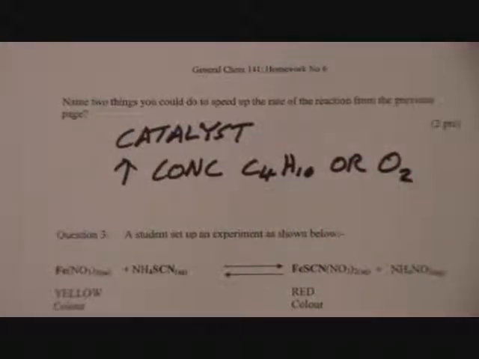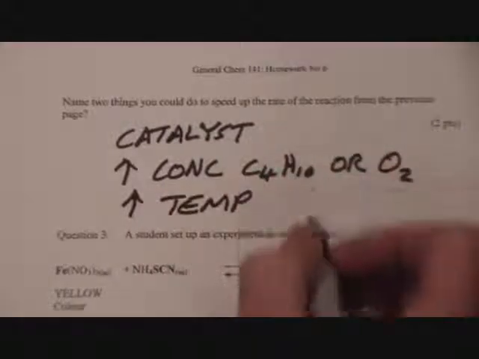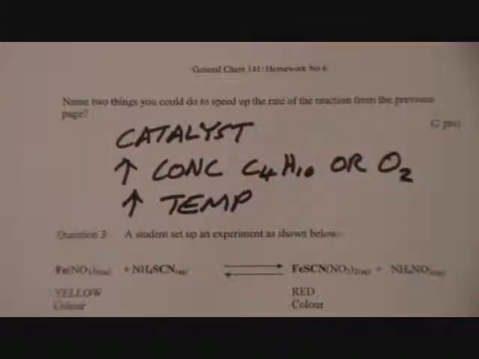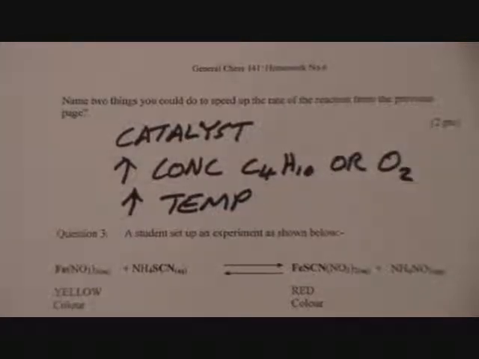Increased concentration, more collisions and a faster rate. Or we could increase the temperature. Remember, for an irreversible reaction, the speed of the reaction normally doubles with a 10 degrees rise in Celsius.